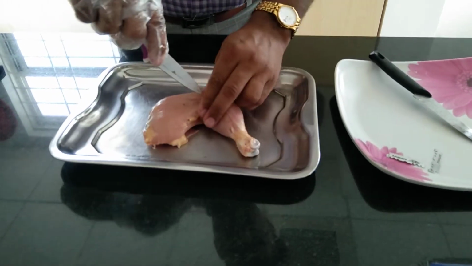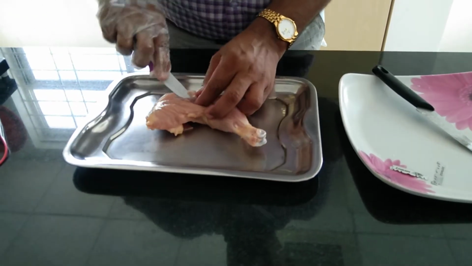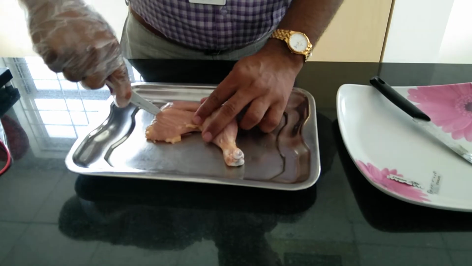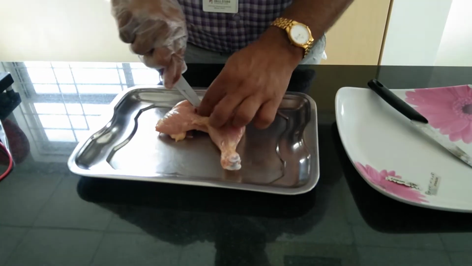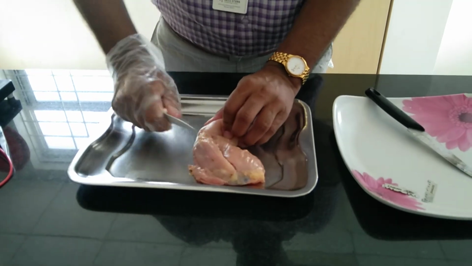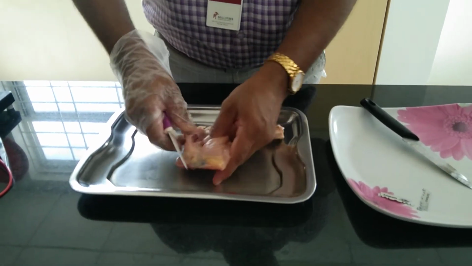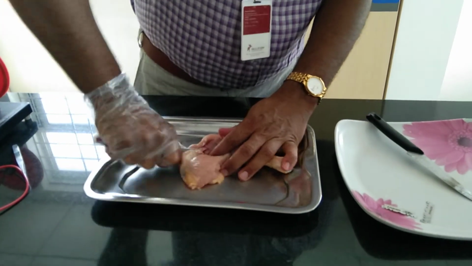Come on, Krishna. No. He's already cut it. Oh my god. Don't stop. Oh my god. Poor chicken. Poor chicken.